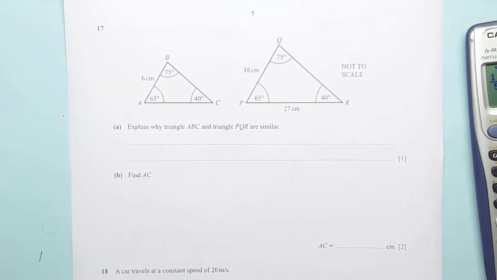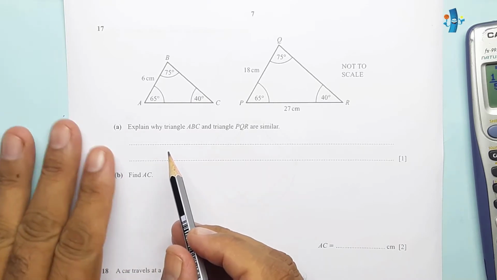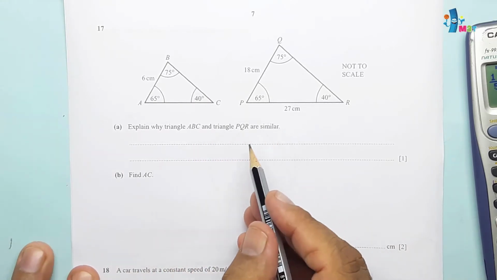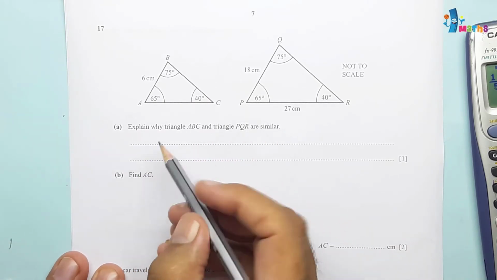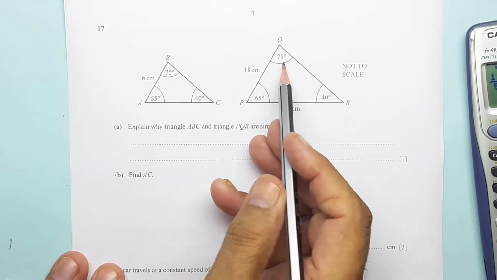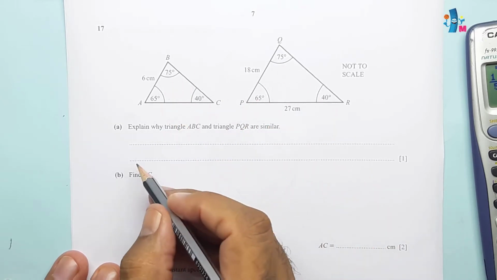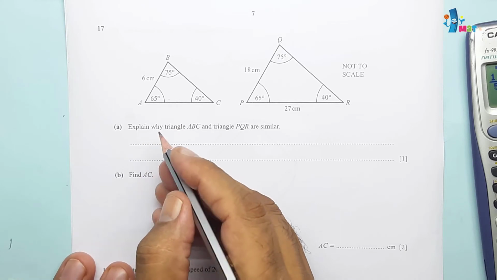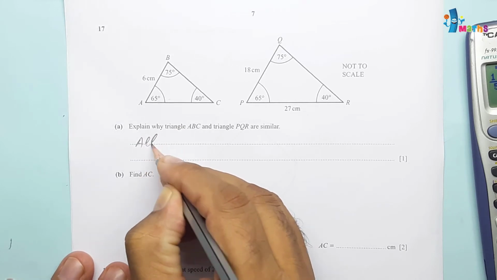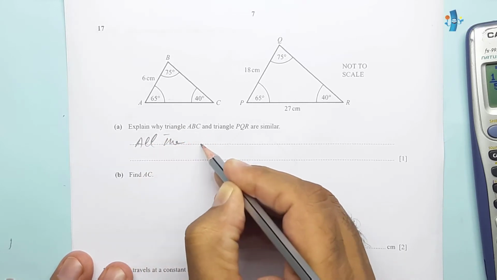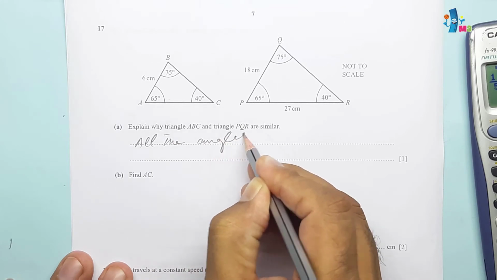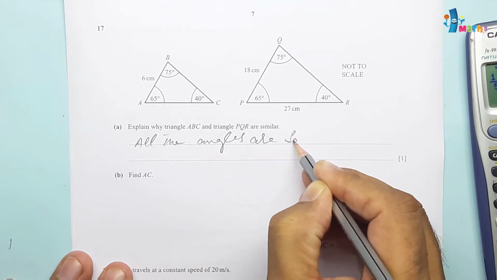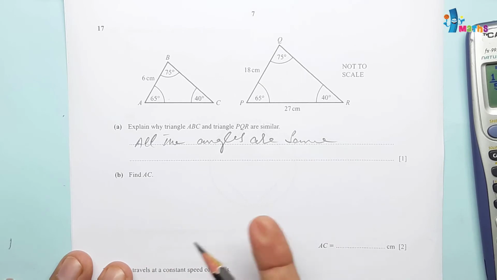Question number 17. 2 triangles are given, triangle ABC and PQR. A part, explain why triangle ABC and PQR are similar. So we can see that all 3 angles are similar in both triangles. So we can write all the angles are same. So this is the reason.